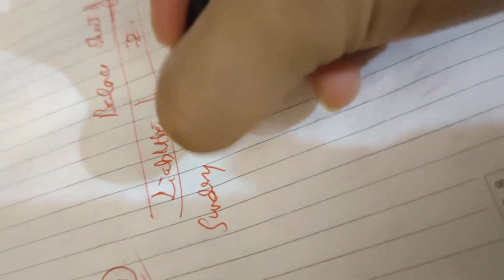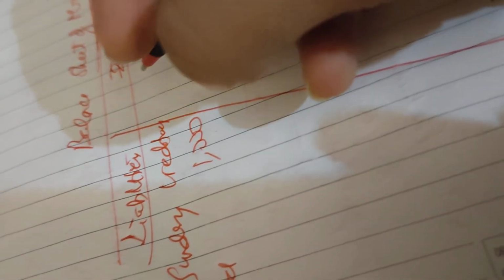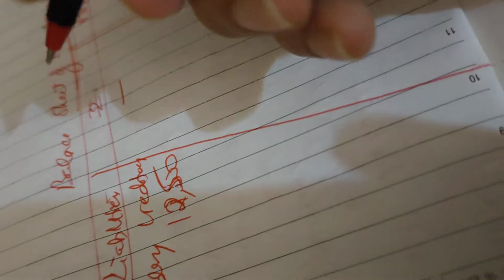Now let's go to the balance sheet. So preparation of balance sheet. So we have sundry creditors. Nothing is given in the question, so it's nil. Then we have capital. Capital we have got 12,500, which is the opening capital, plus net profit.